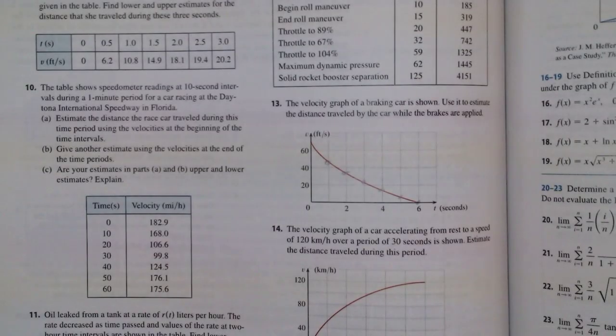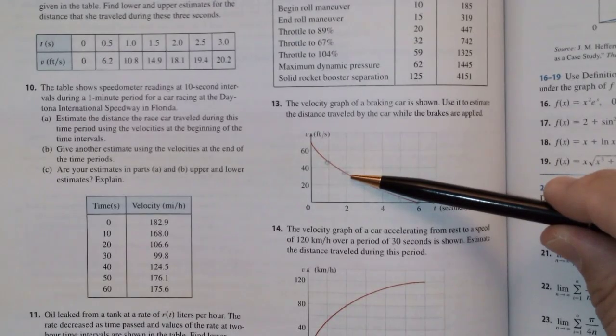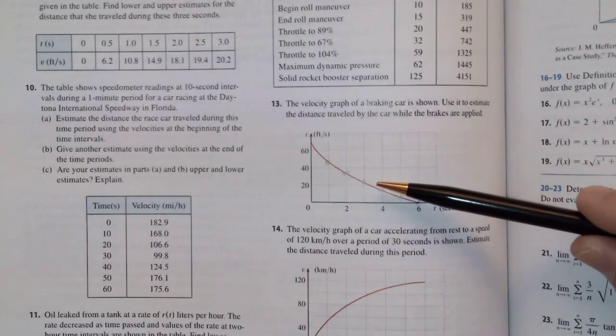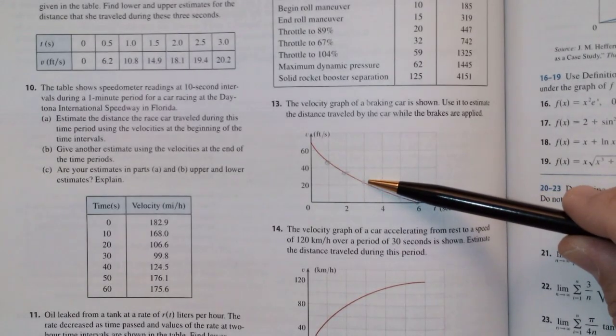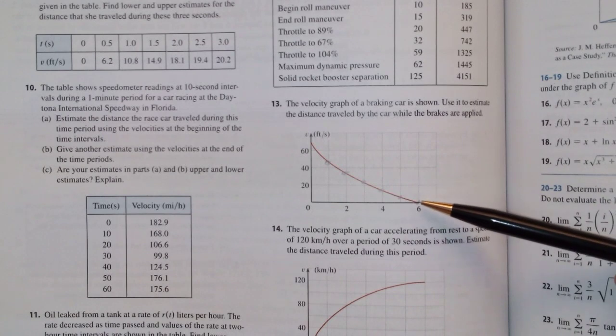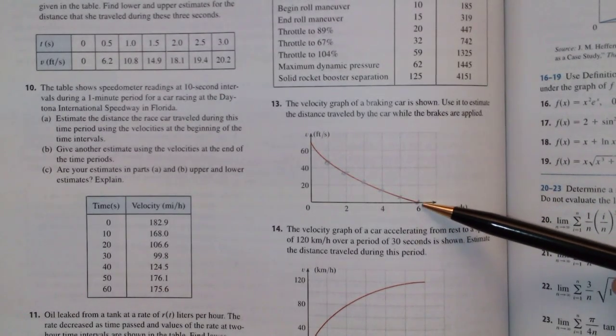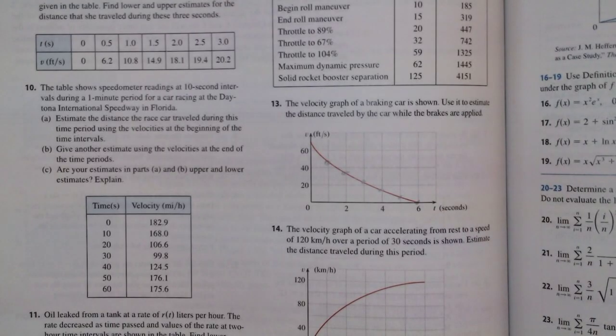Okay, we use 50. What height is this? Okay, 33. This one? 22, 18, 8, 0. But now I can say, I'm building my rectangles.